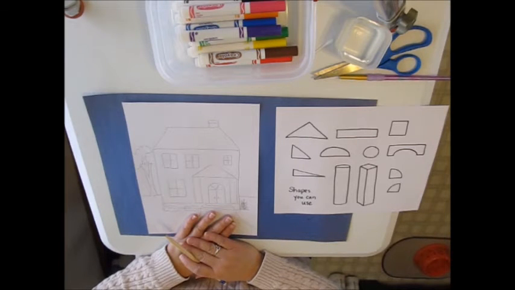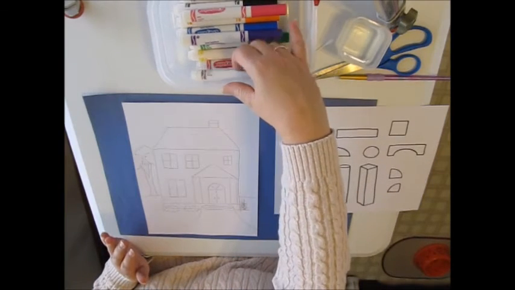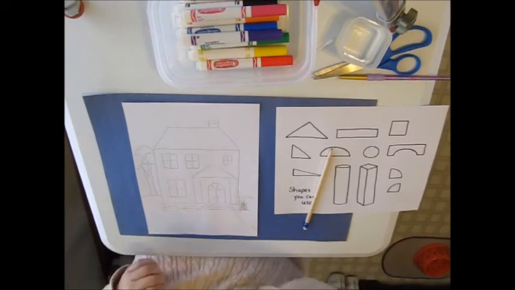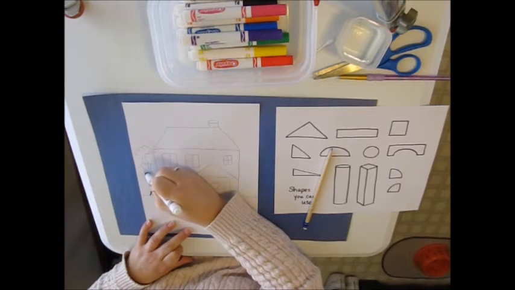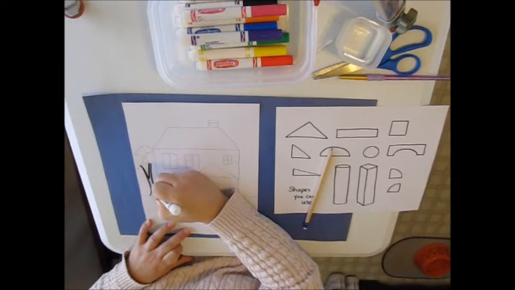I want to try something different that we haven't tried yet. I think what I'm going to do is I'm going to use the markers as watercolors. So let's see how that works. So I'm going to start with the tree first. So I'm going to outline the tree with my brown marker. I'm just going to outline it.